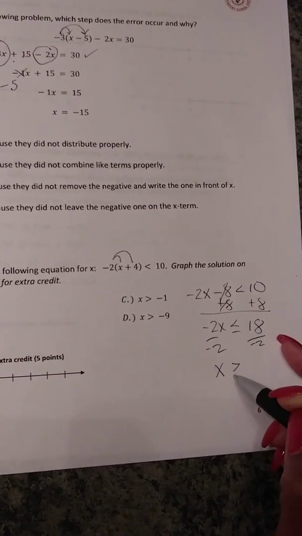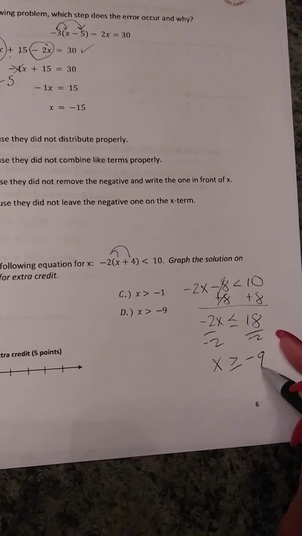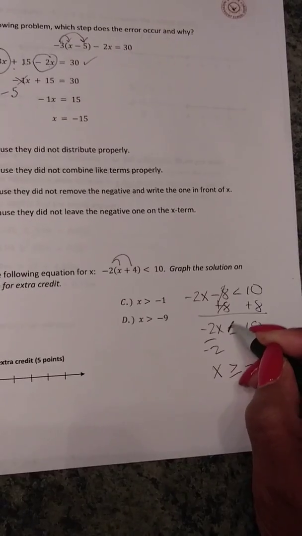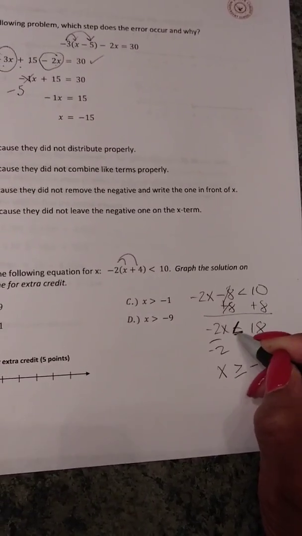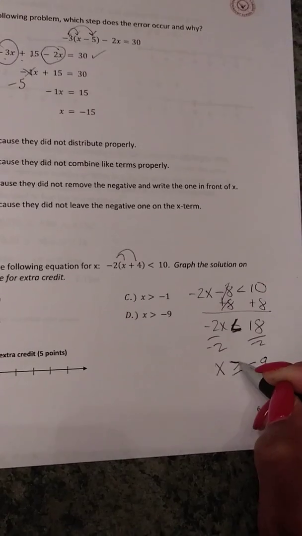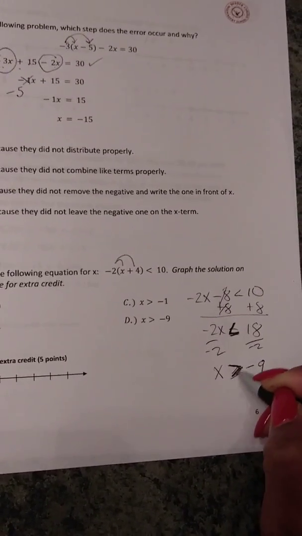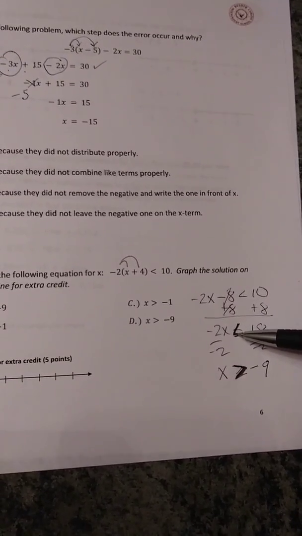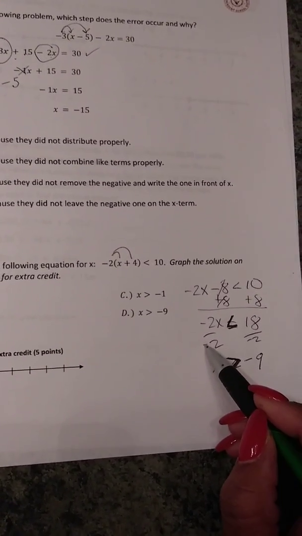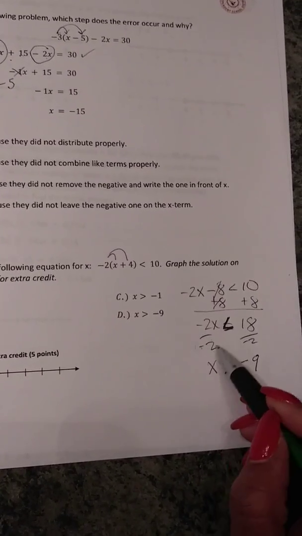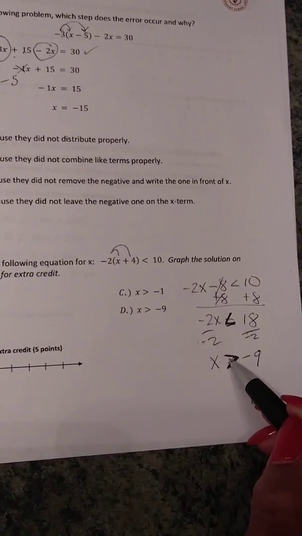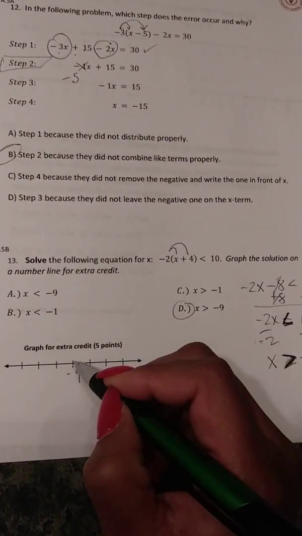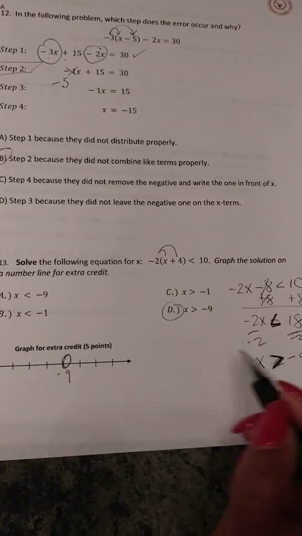x is greater than or equal to negative 9. Look what I did. I put an equal to down there, as if that was there. You can't add stuff. I can't do that. So, why did I flip the inequality symbol? Because I divided by a negative. So x is greater than negative 9. Come down here to negative 9. Draw an open circle. Shade to the right.